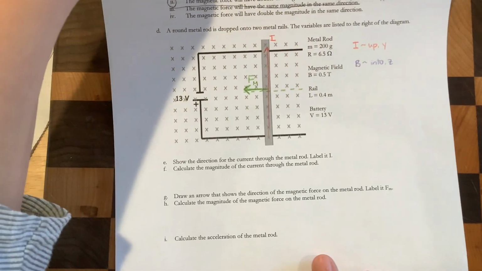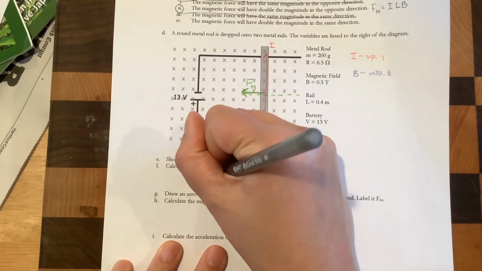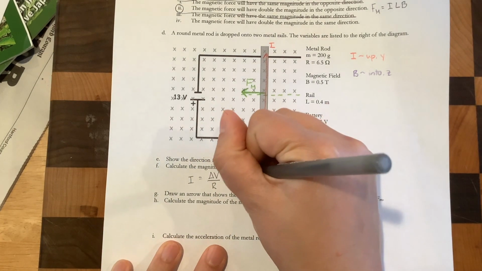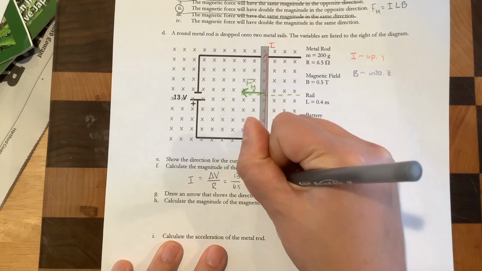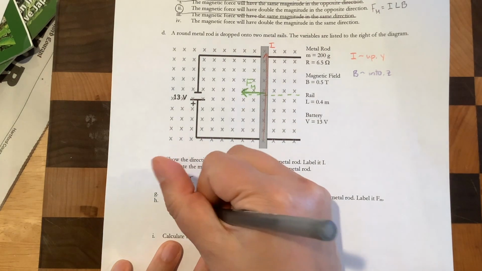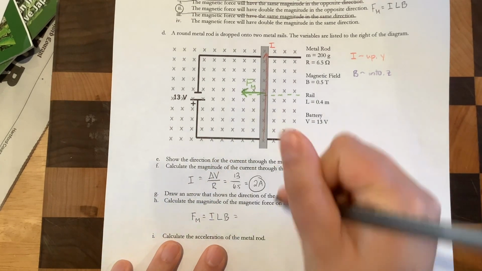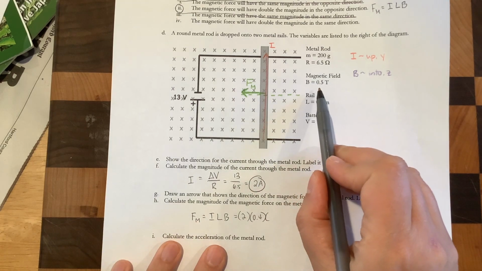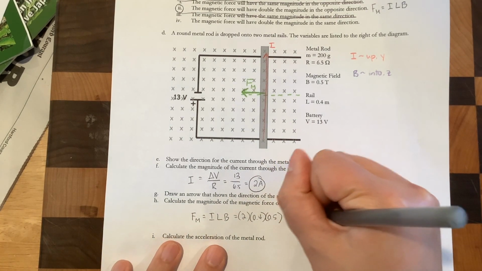I need to do this because I can't calculate force without current. Current is the change in potential divided by resistance. That's Ohm's law. So with a 13-volt battery with a resistance of 6.5 ohms, that's a current of 2 amps. The magnetic force is I times L times B. So that's 2 amps times 0.4 meters times 0.5 field. And that gets me a magnetic force of 0.4 newtons left.